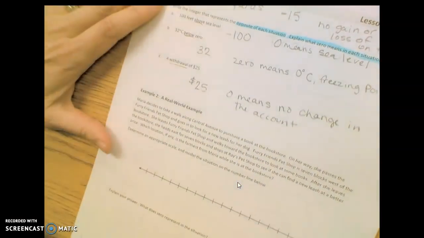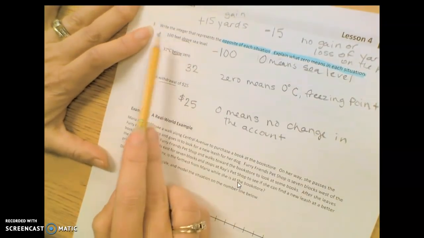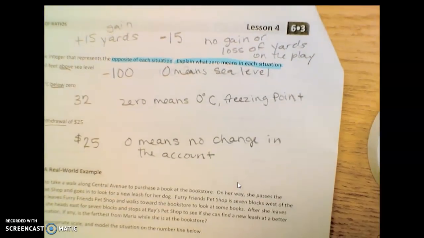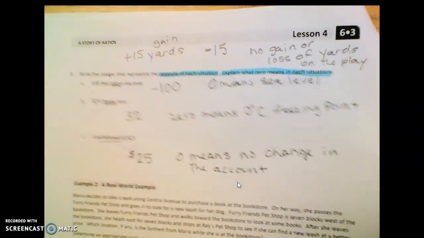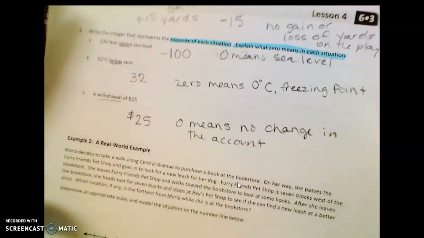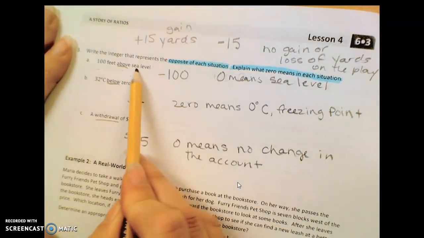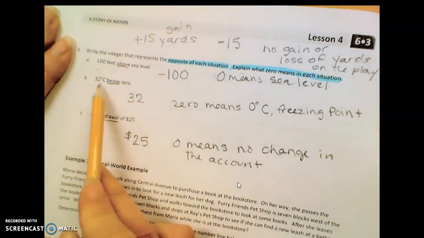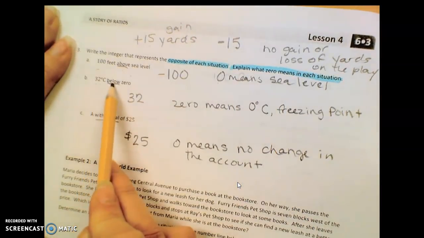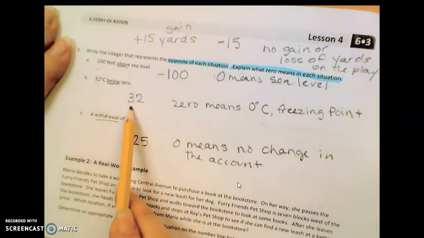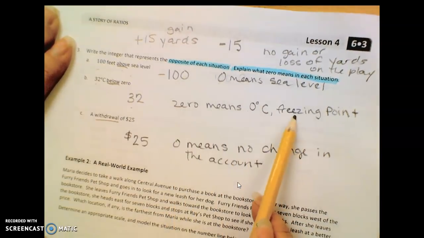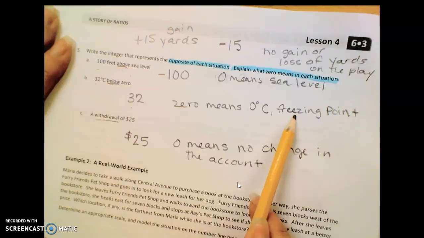Okay, so now seeing here, did you write the opposite of 100 feet above sea level? Well, the opposite of 100 feet above sea level would be -100 because that would be below sea level. And in this case, whenever we're talking about sea level, 0 means literally sea level. The opposite of being 32 degrees below 0 would be 32 degrees. So it would be a positive 32. 0 in this case would mean 0 degrees Celsius, which is also known as our freezing point.